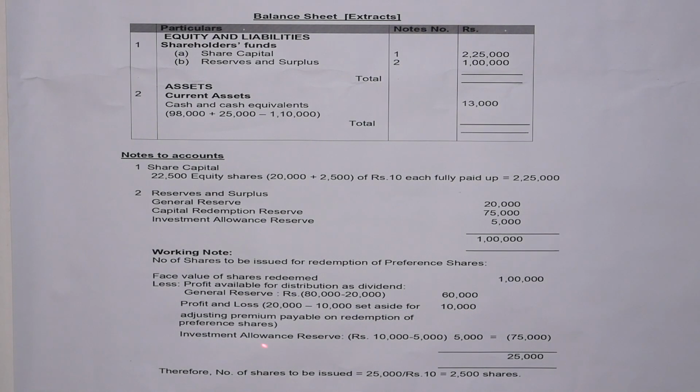Next is investment allowance reserve 10,000 minus 5,000. Why are we deducting 5,000? Because it is mentioned in the question that 5,000 rupees is not ascertained as a free reserve. That's why we are deducting 5,000. So total of this, 60,000 plus 10,000 plus 5,000, is equal to 75,000. So 1 lakh rupees minus 75,000 is equal to rupees 25,000.